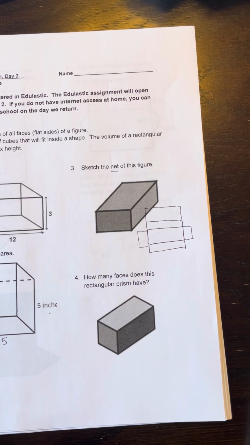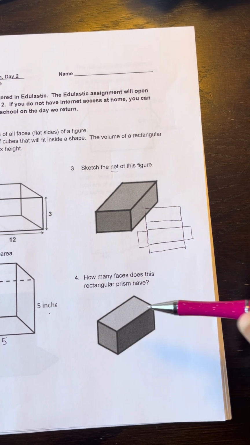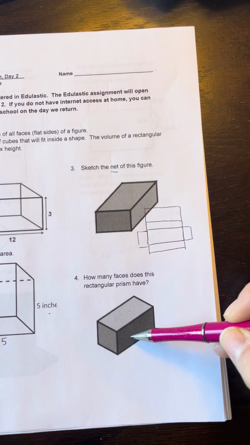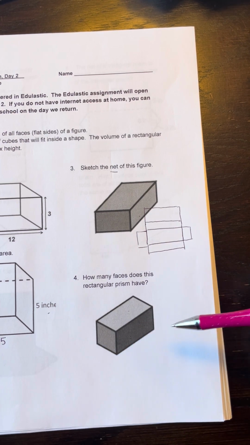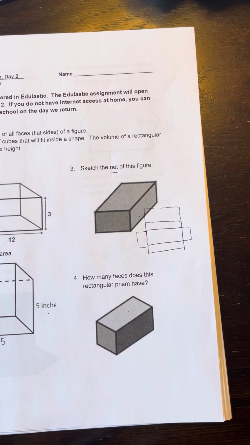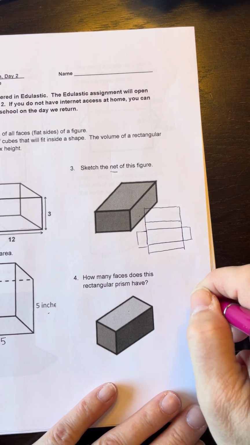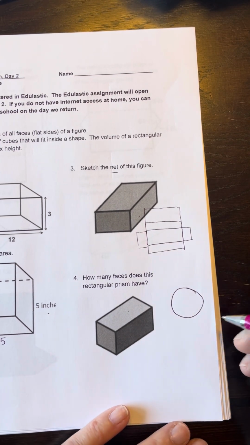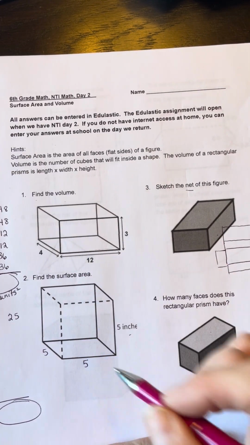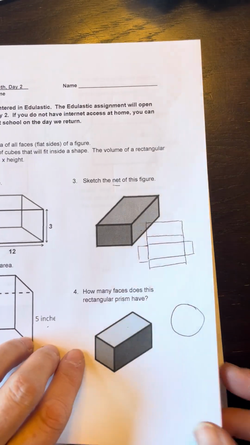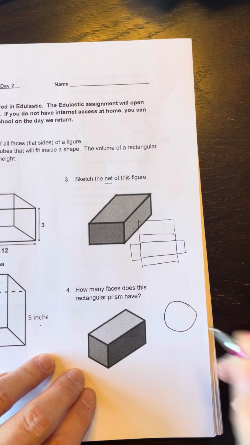Number 4, how many faces does this rectangular prism have? So you just count the front, the top, the left, and then there's also some other faces you can't see. Count how many there are total. And remember, I just said a few minutes ago how many faces prisms have, and that's going to be your total. I'm drawing that box so you can write the answer right there.